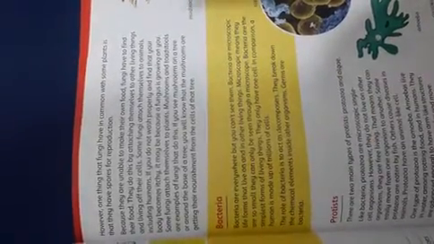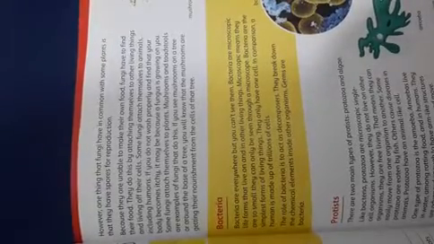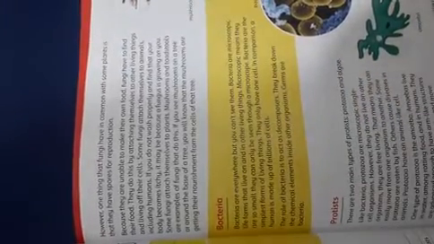Here you can see the example, germs are bacteria. Whenever you are instructed not to eat unhygienic food or junk food from outside, it means that when you eat them, there are many germs that go inside your body and cause harm. So the microorganisms are the bacteria.